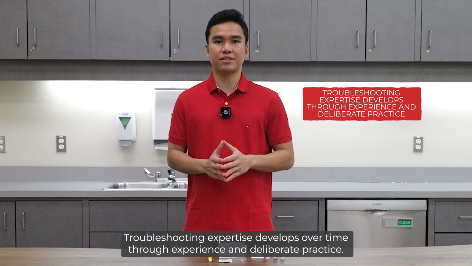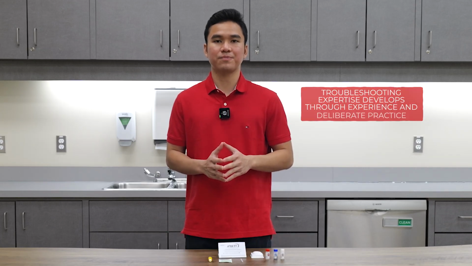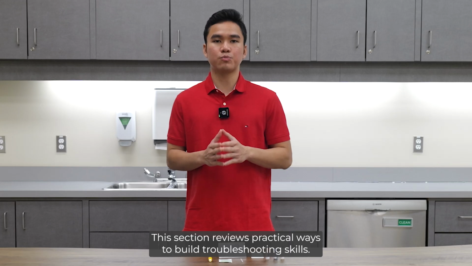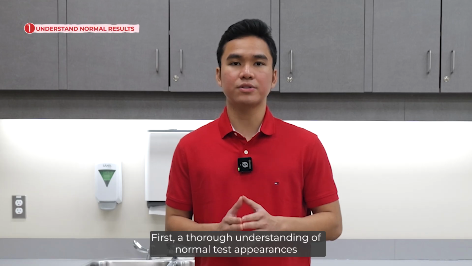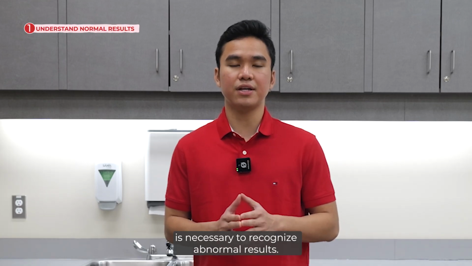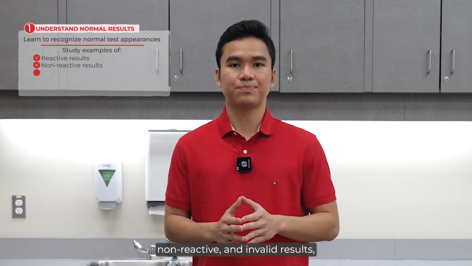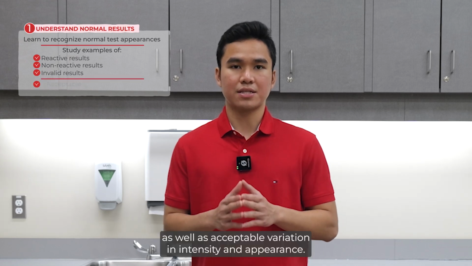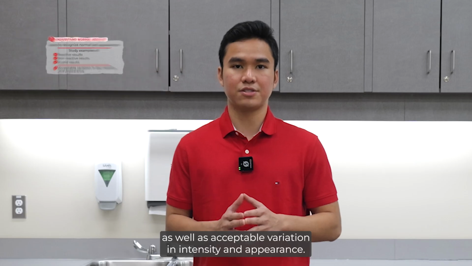Troubleshooting expertise develops over time through experience and deliberate practice. This section reviews practical ways to build troubleshooting skills. First, a thorough understanding of normal test appearances is necessary to recognize abnormal results. Study examples of typical reactive, non-reactive, and invalid results, as well as acceptable variation in dot intensity and appearance.